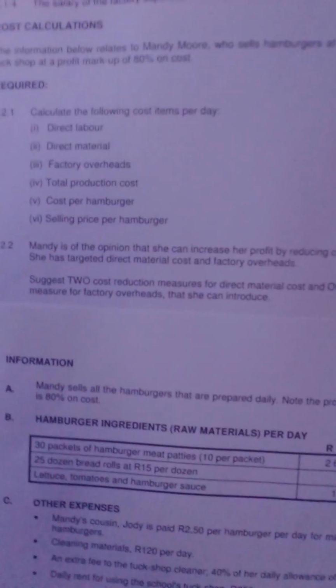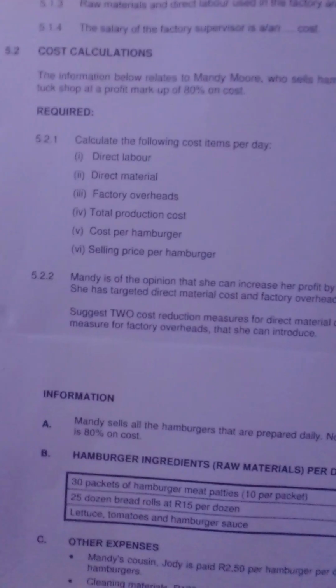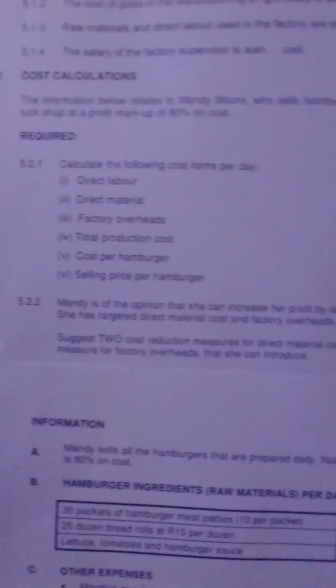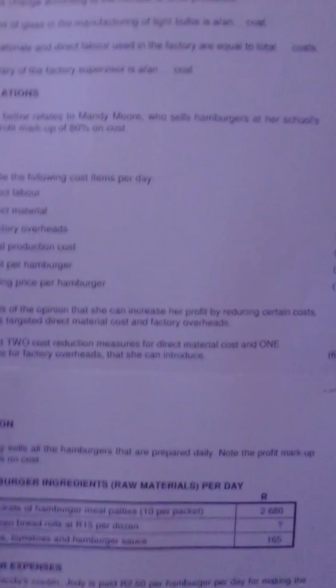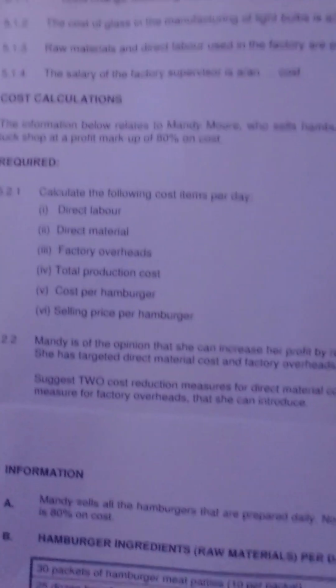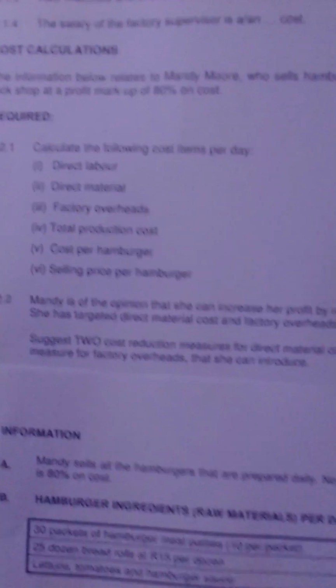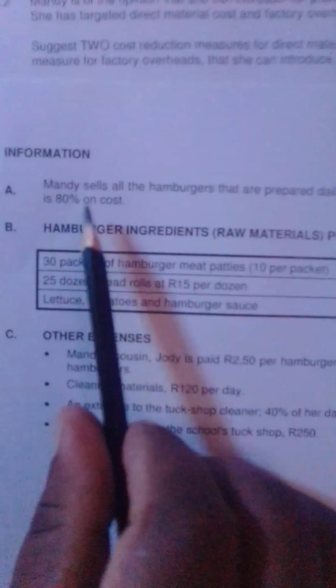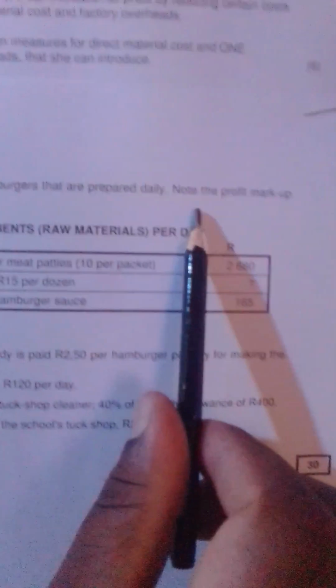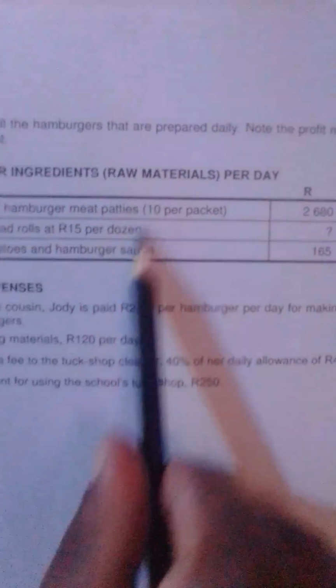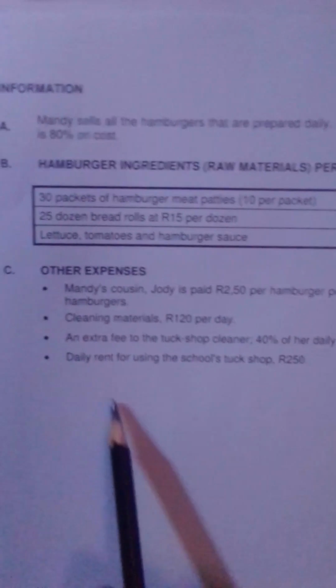Let's move on now to 5.1.2. The information below relates to Mandy Moore, who sells hamburgers at a school's tuck shop at a profit markup of 80% on cost. Calculate the following cost items per day. The direct labor cost. We are given all this information from A. Mandy sells the hamburgers that are prepared daily. Note the profit markup is 80% on cost. B, the hamburger ingredients. We've got these ingredients, and then also we are given the other expenses.